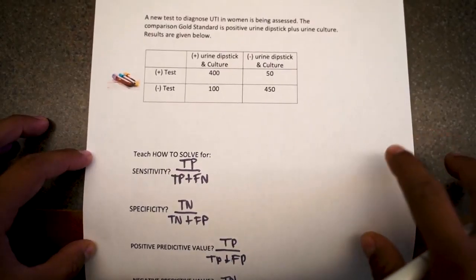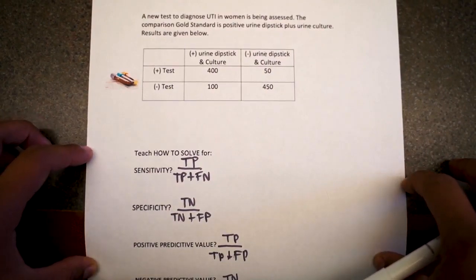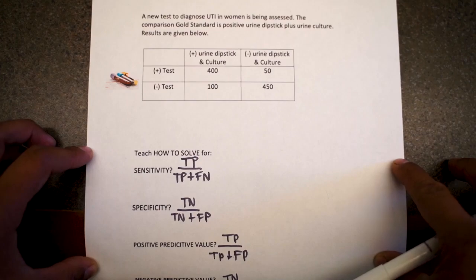Hello everybody and welcome back. This is the Biostats question I will be explaining. It reads, a new test to diagnose UTI in women is being assessed. The comparison gold standard is positive urine dipstick plus urine culture. Results are given below. So here we have our 2x2 table.